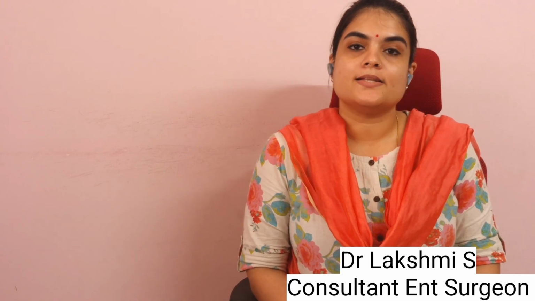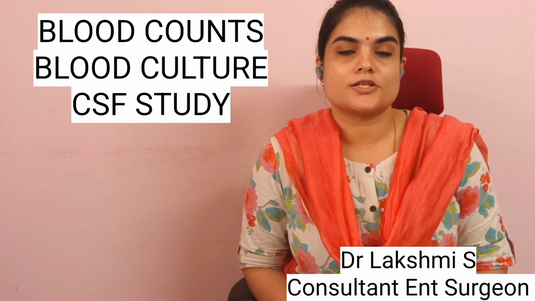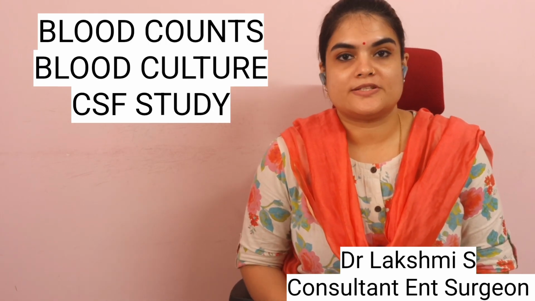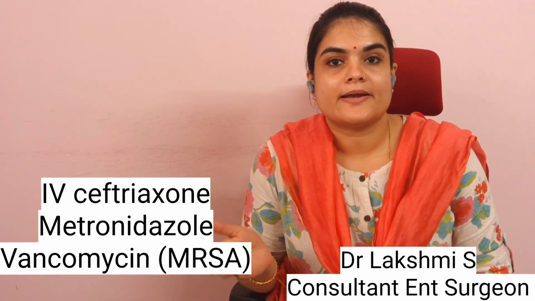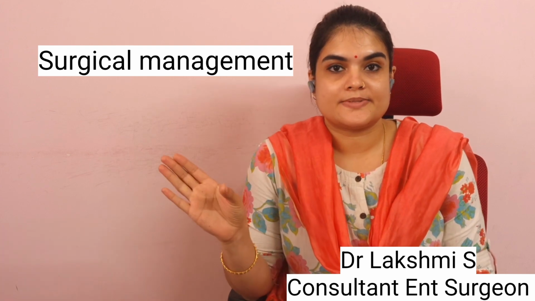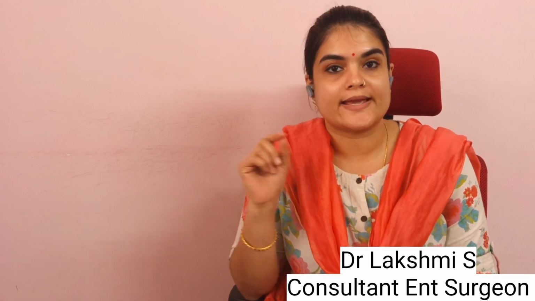You can do a blood culture and other routine blood investigations to assess the level of sepsis. What is the treatment? The treatment is broad spectrum IV antibiotics and surgical management. In surgical management, a complete mastoidectomy is done. The sigmoid sinus is fully exposed.